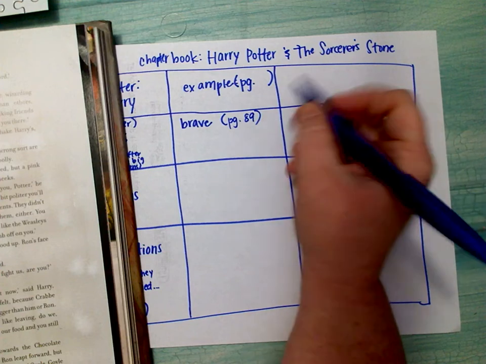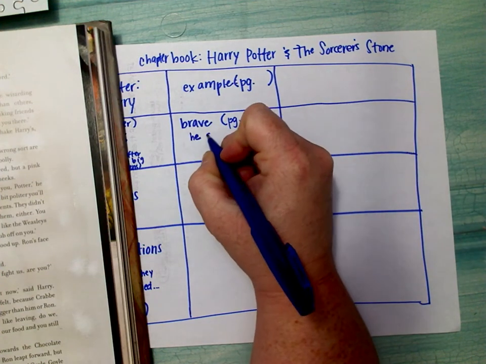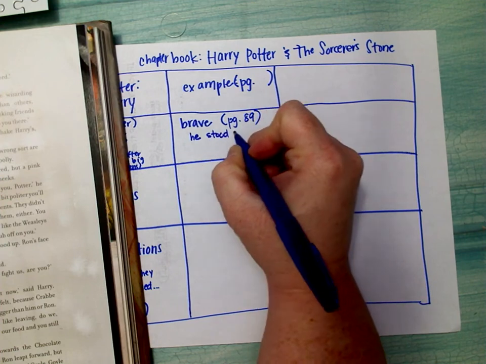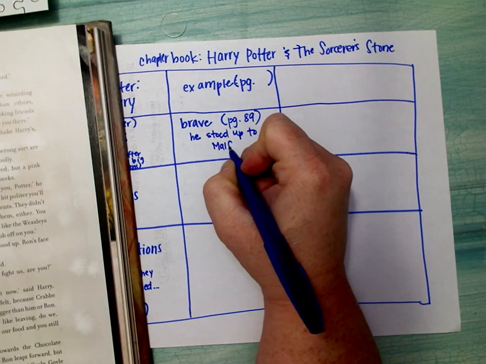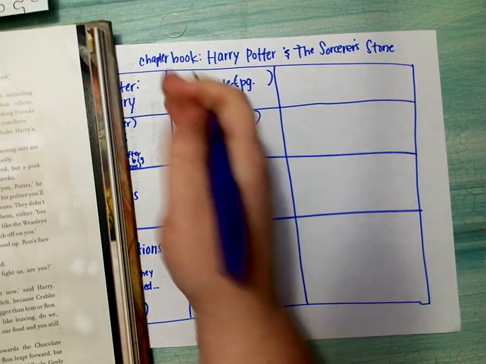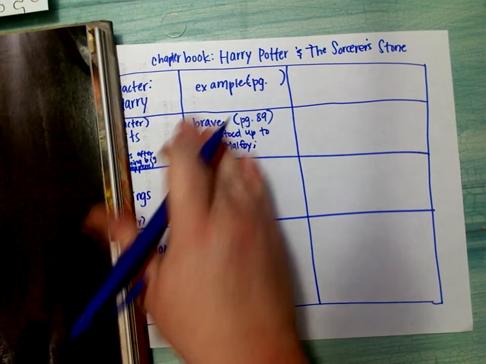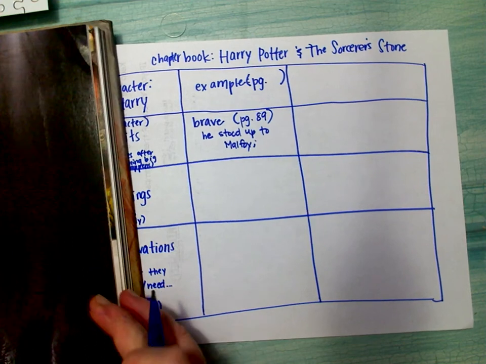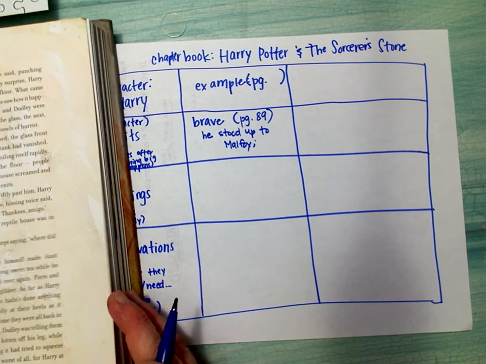On page 83, what did he do? He stood up to Malfoy. So I just kind of put now, what was the example? He stood up to Malfoy. Now, if this is a character trait, I should find at least one other time where he shows me he's brave. I can look at the beginning of this, way back with a snake.